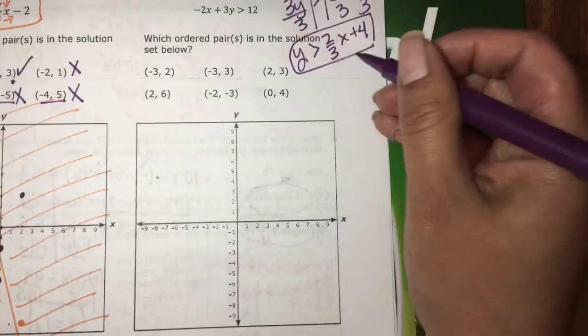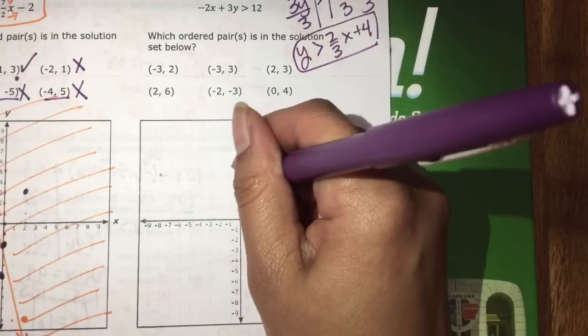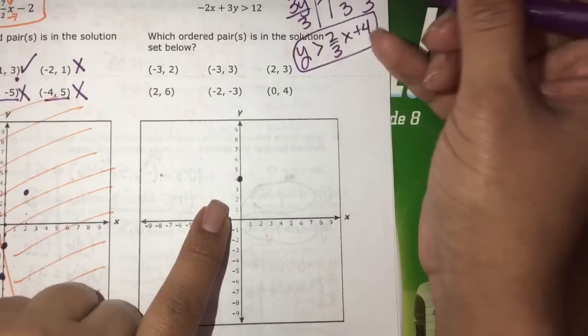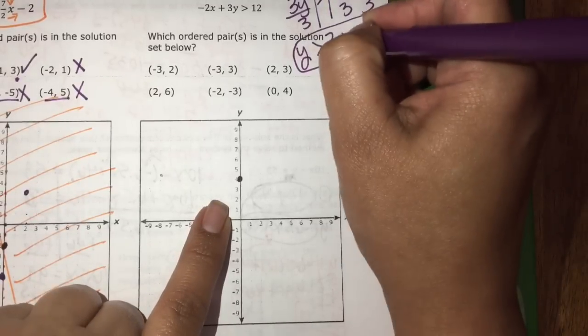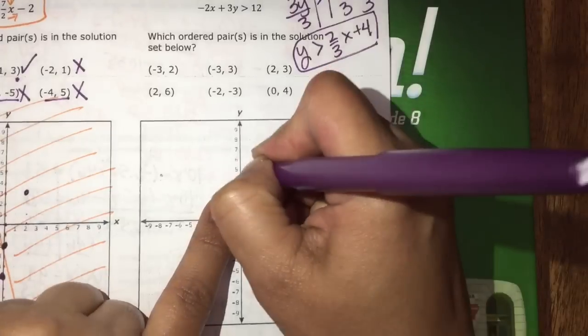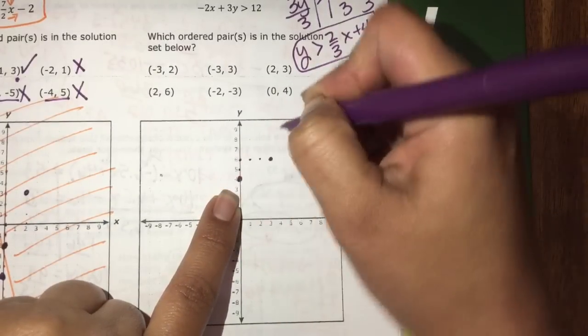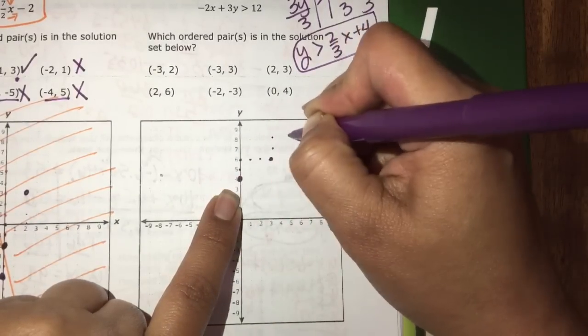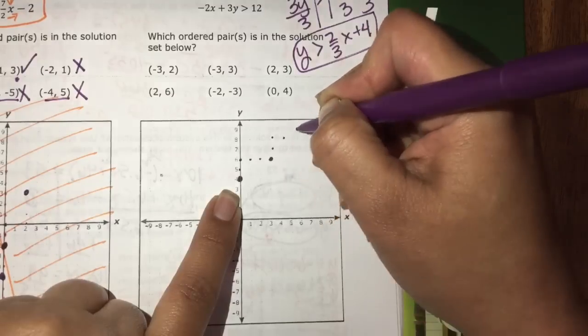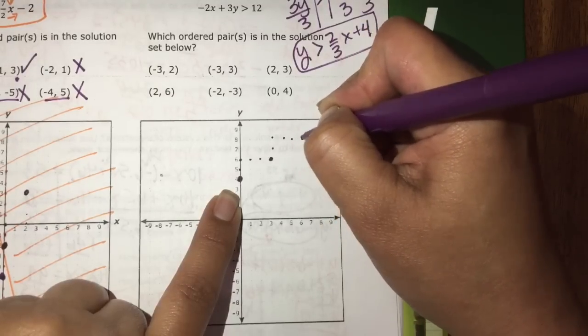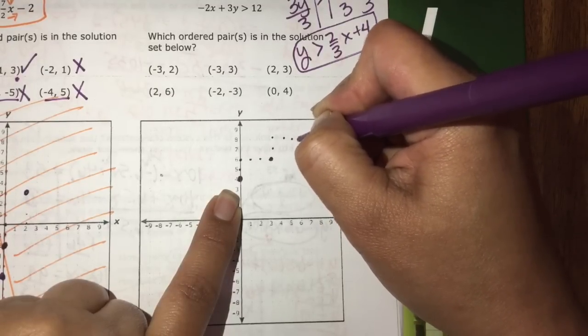So let's graph 4 on our y-axis, and then up 2 over 3, since it is positive. So up 1, 2 units, and over 1, 2, 3. Up 2 units, over 1, 2, 3. Try to see where that's at.